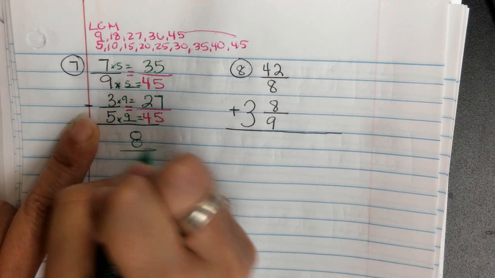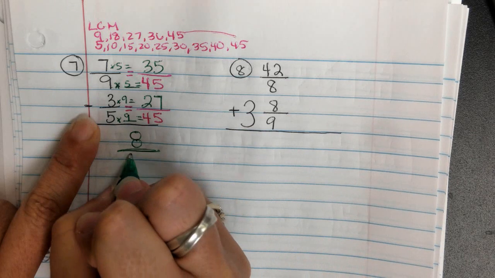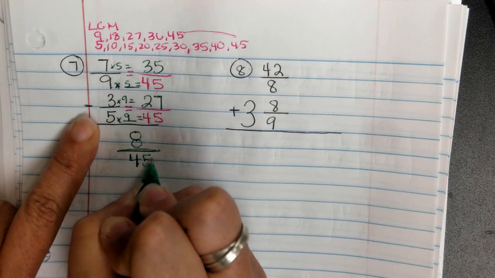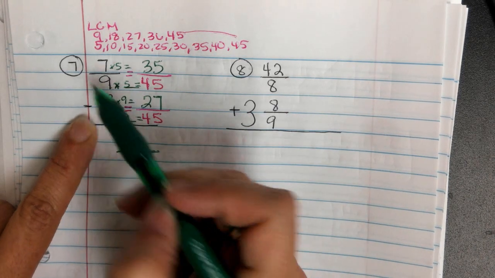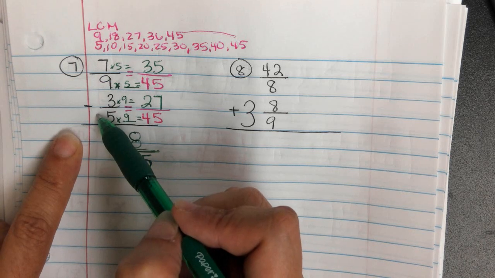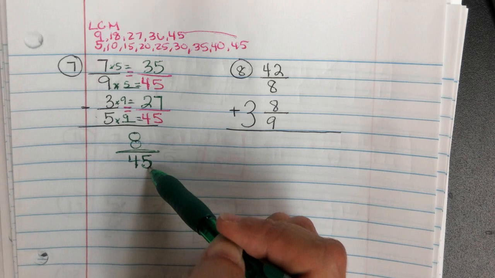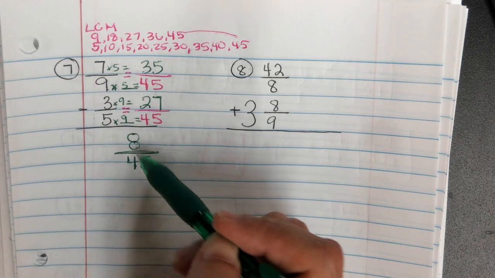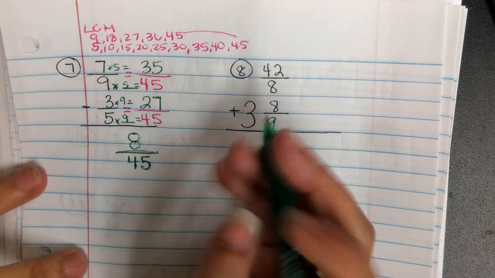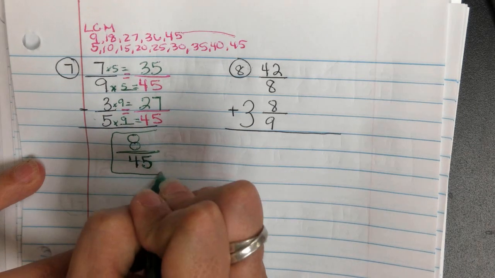Oops, well I didn't write that real good, but that's okay. 8 over 45. Last step, are there any whole numbers? No. And I'm checking, like I know that's divisible by 2, that's not. 4, that's not. 8, that's not. So it is simplified all the way.